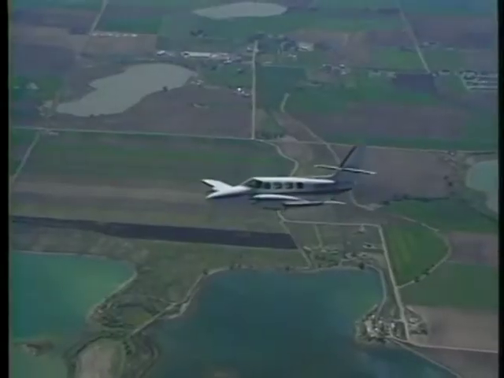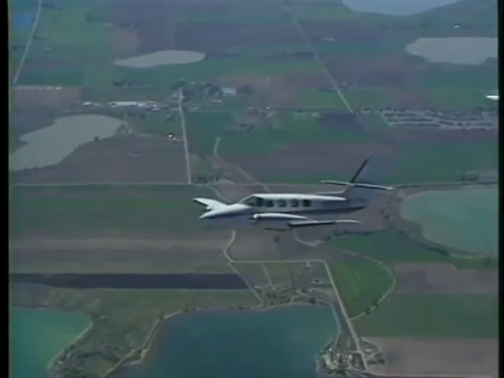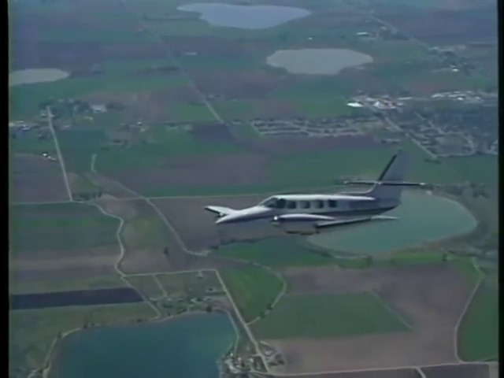Up to now, we've only talked about visual maneuvers. In the next section, we'll cover instrument flight in a multi-engine airplane.